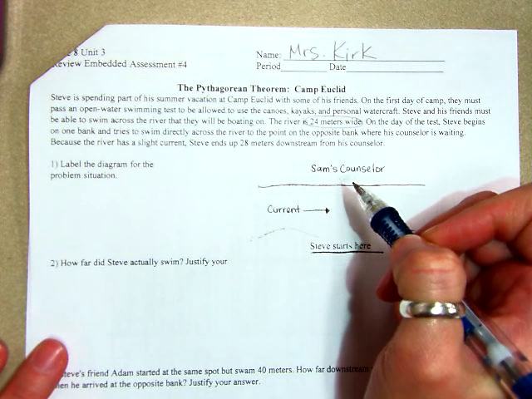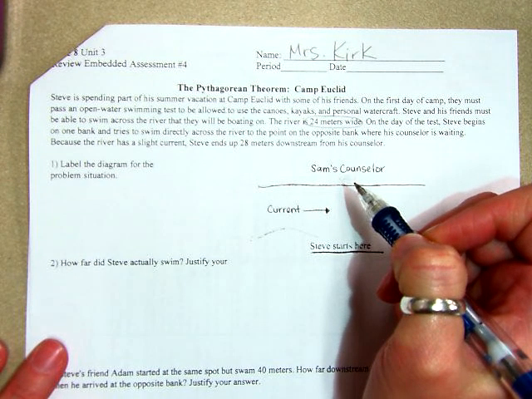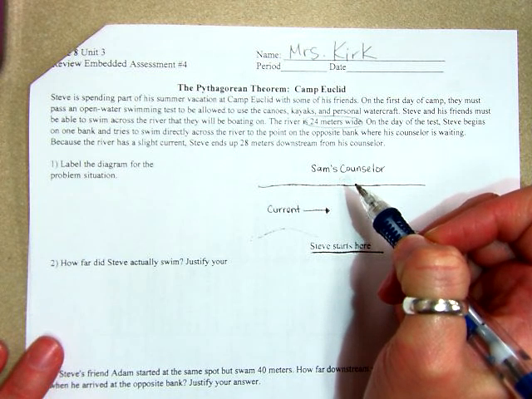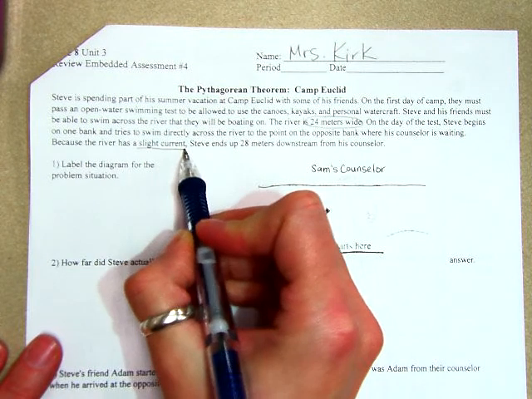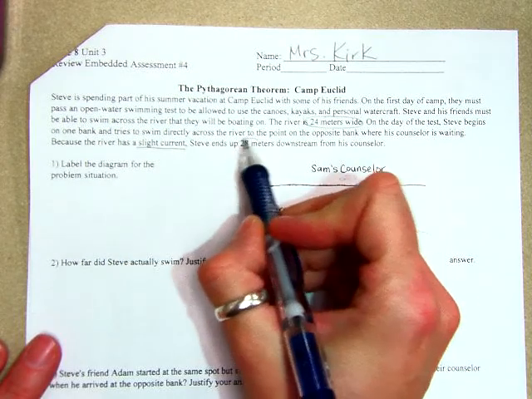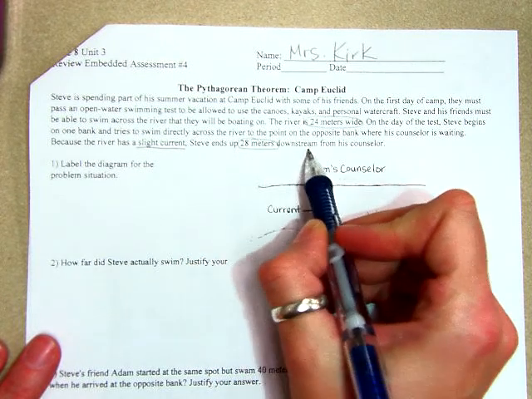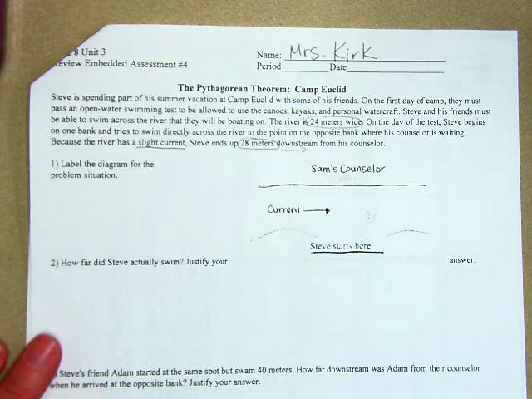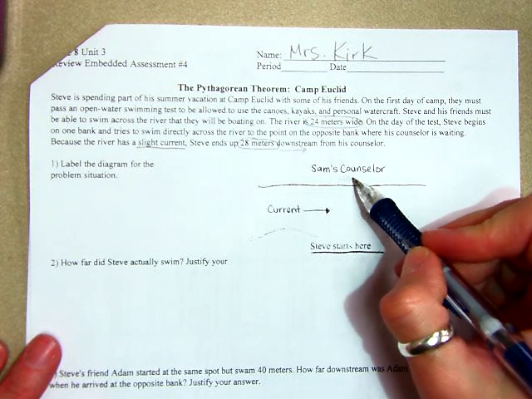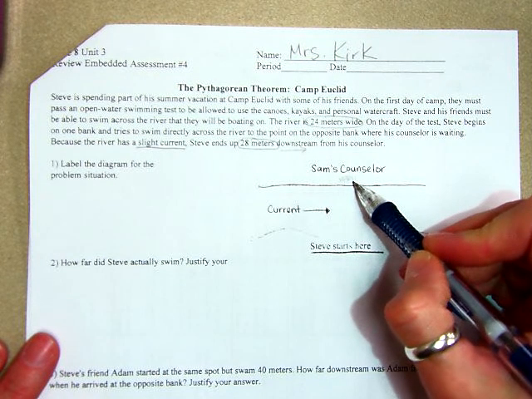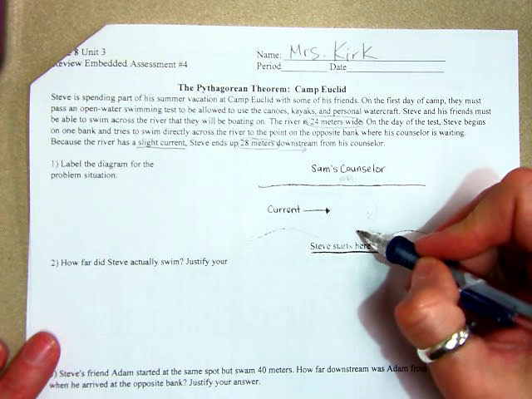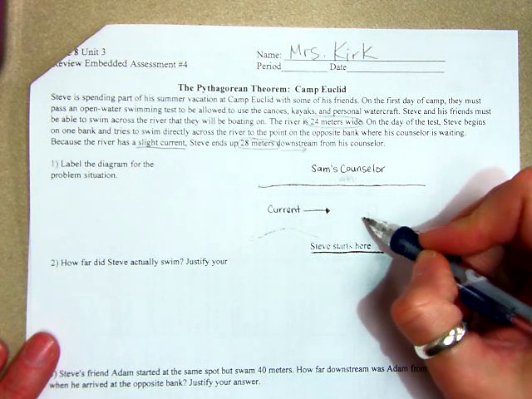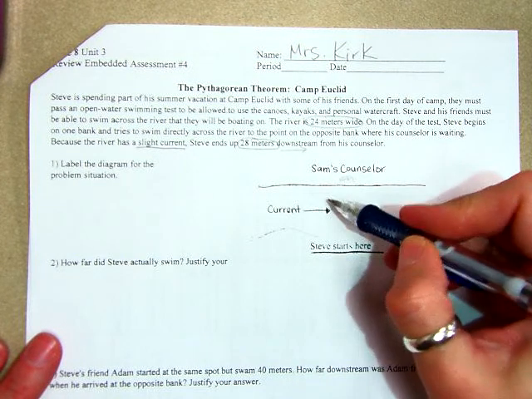On the day of the test, Steve begins on one bank and tries to swim directly across the river to the point on the opposite bank where his counselor is waiting. Because the river has a slight current, Steve ends up 28 meters downstream from his counselor. So this is a very bad picture of his counselor here. And this is Steve swimming across the water. So it looks like he ends up 28 meters.